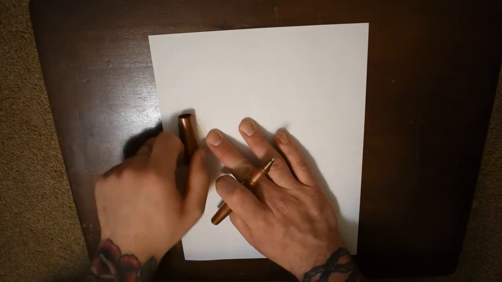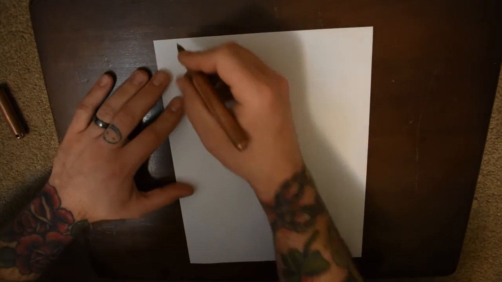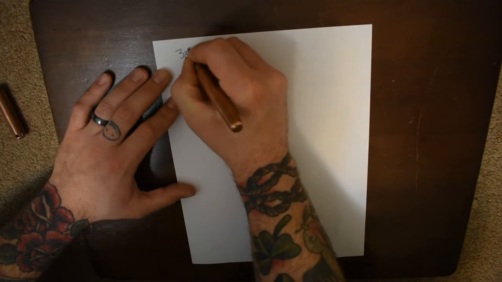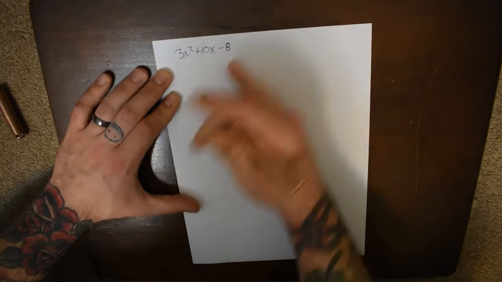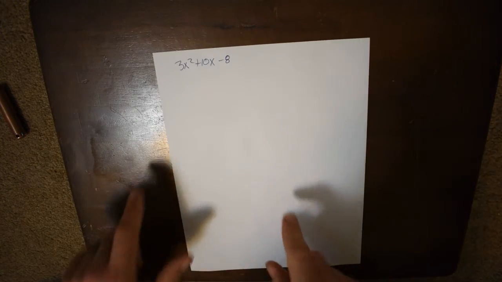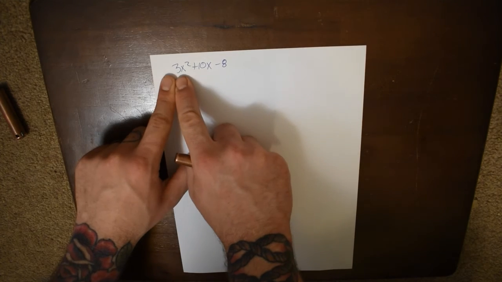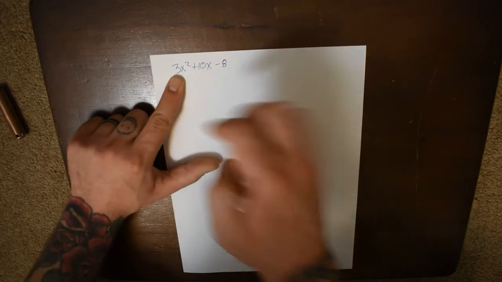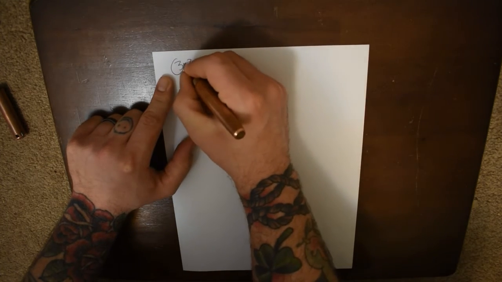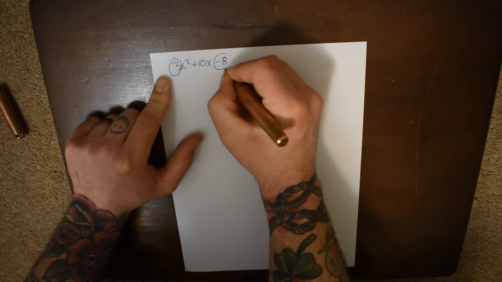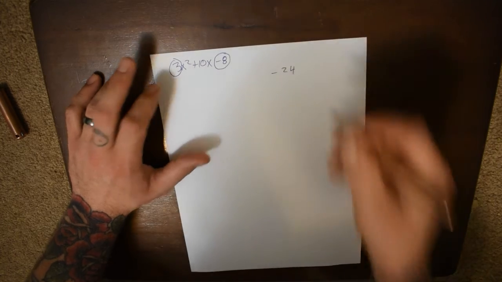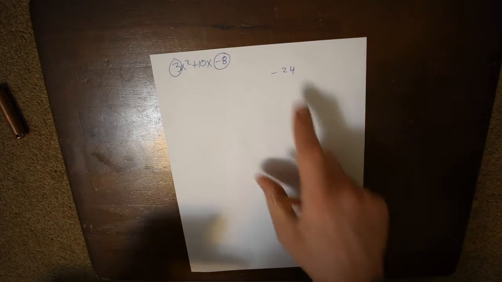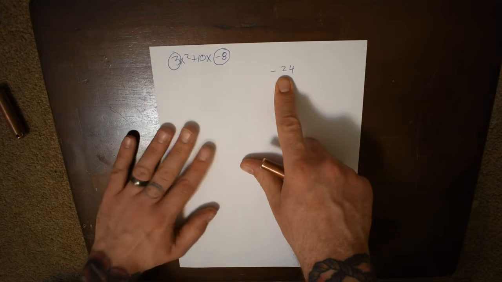So let's do another example. Let's factor 3x squared plus 10x minus 8. Okay, so we want to do the first number times the last number. 3 times negative 8 gives us a negative 24. And now we're looking for the factors of negative 24.